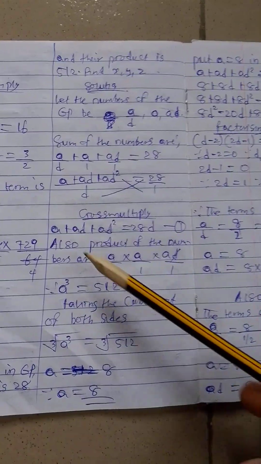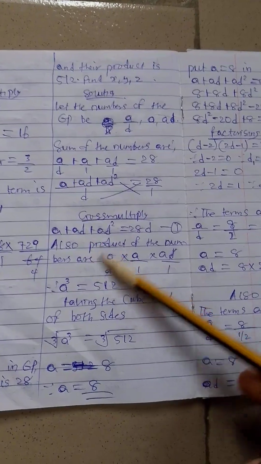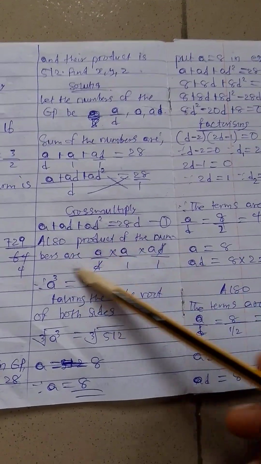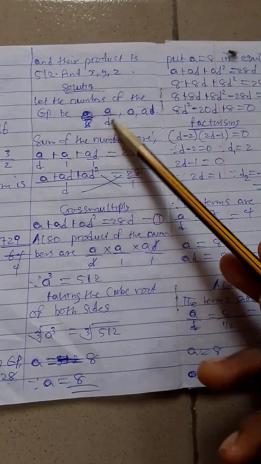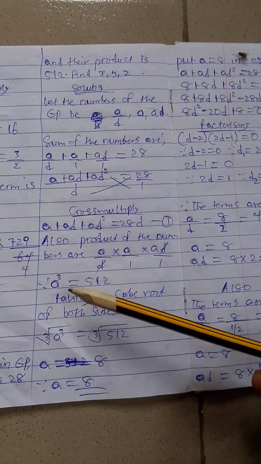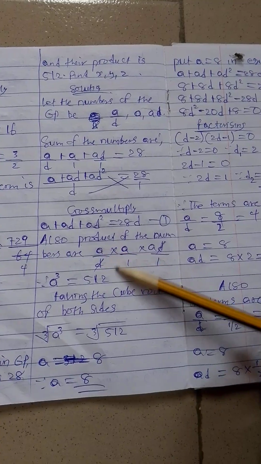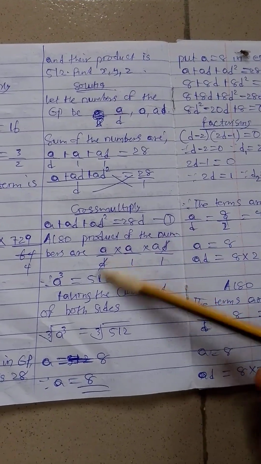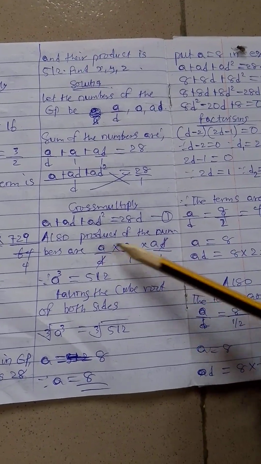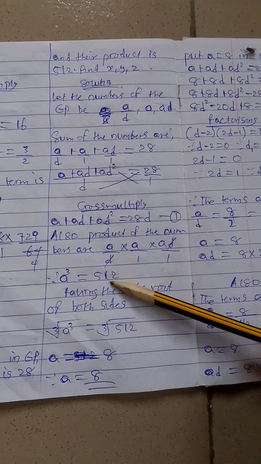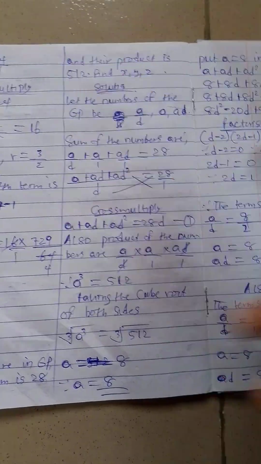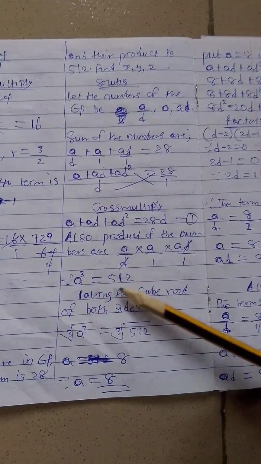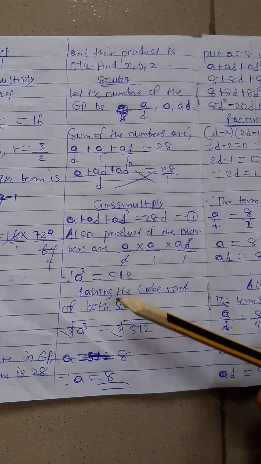Now also they say that the product of the numbers is a over d times a times ad. The d cancels out, and a times a times a gives a cube, which is equal to their product, 512. So a cube is equal to 512.